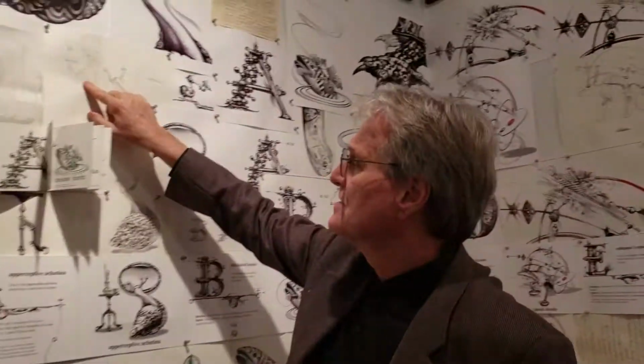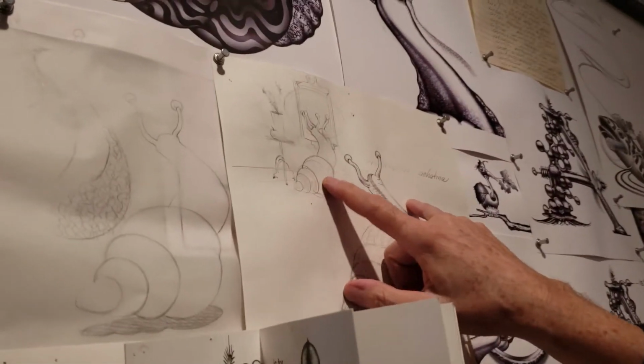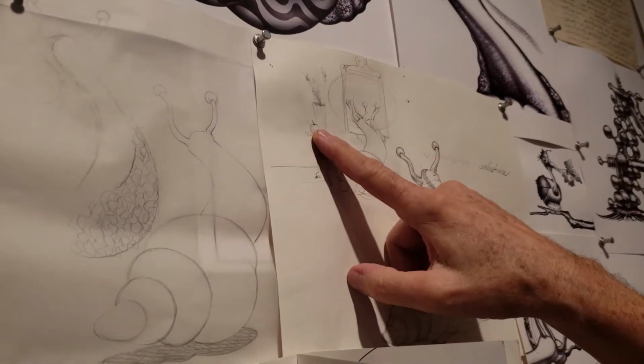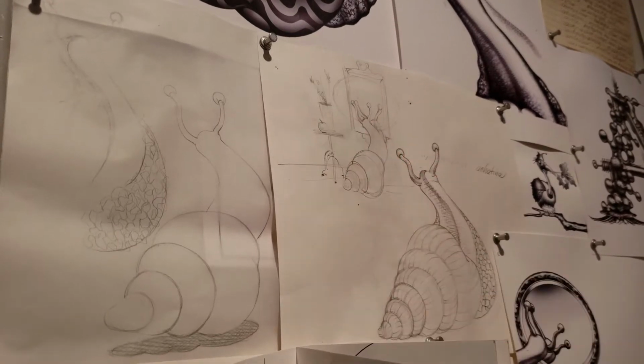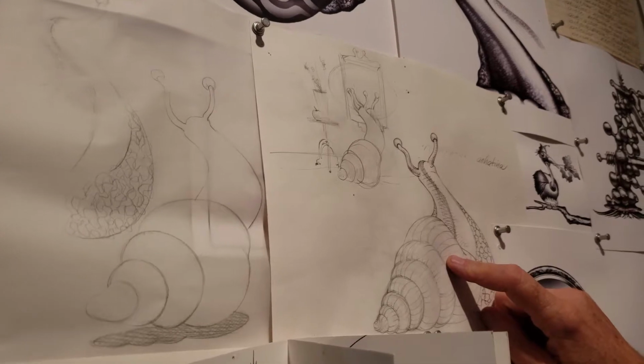The first sketch is up here. It's a picture of a big snail, and it's looking in a mirror at itself. Next to the snail is a little table with an apple and a vase that has some flowers in it. Here it is again, looking at itself in the foreground.